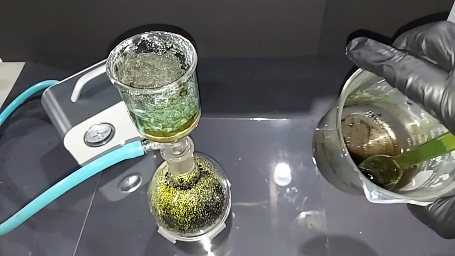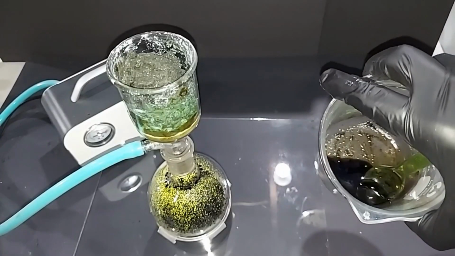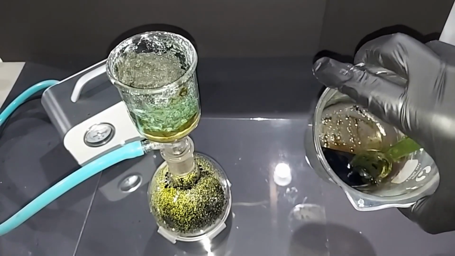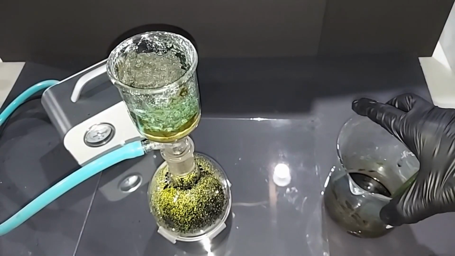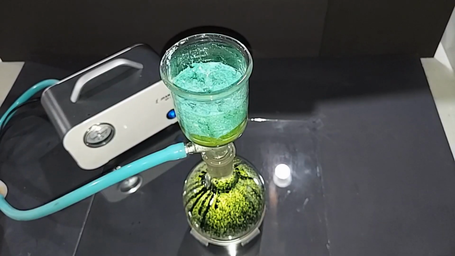Both the liquid in here and down there, I'm going to also boil down, not boil, but dehydrate it and see if I can't get any more out of there. But honestly, I'll probably do that after this whole video is over, because I'm ready to get this thing done. It's been running about 1.5 hours now, and it's pretty much stopped dripping.